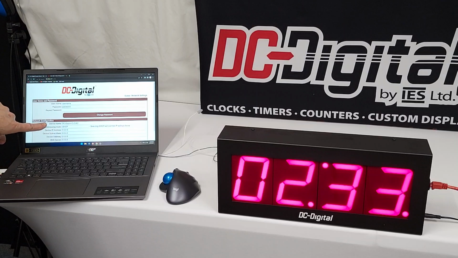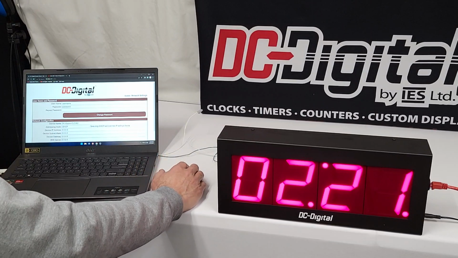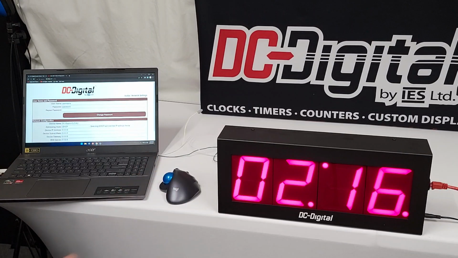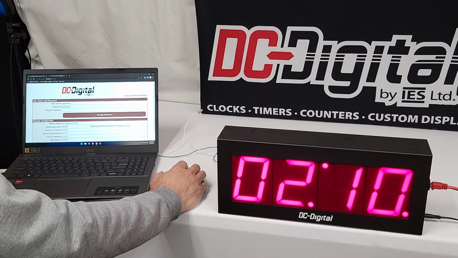So here it says device name. Here you can say, I'm going to change this to the video room number display, multifunction number display, or whatever you want to put in there. And then hit change configuration, and then it'll set this up. And then you'll see it on that IP setup program.